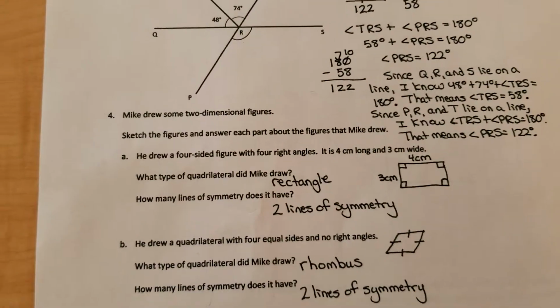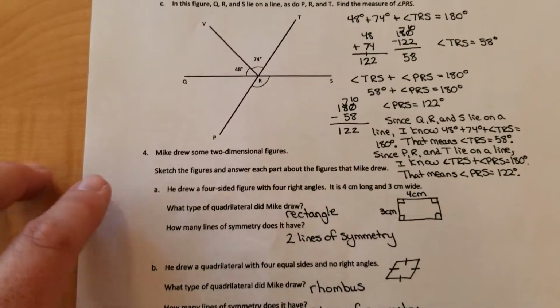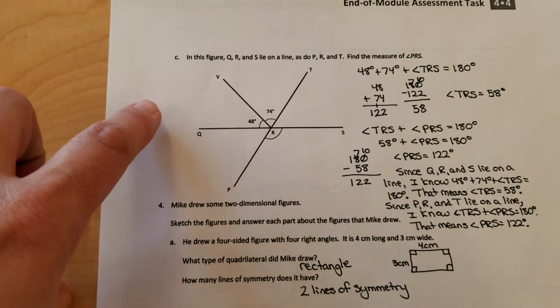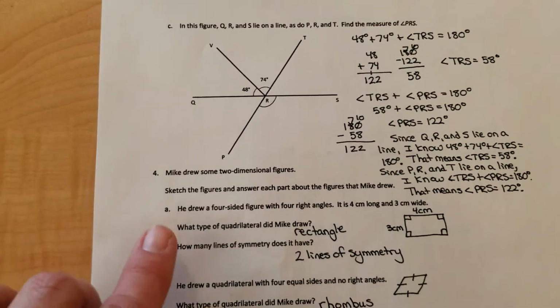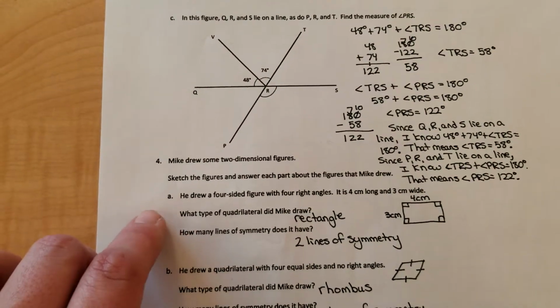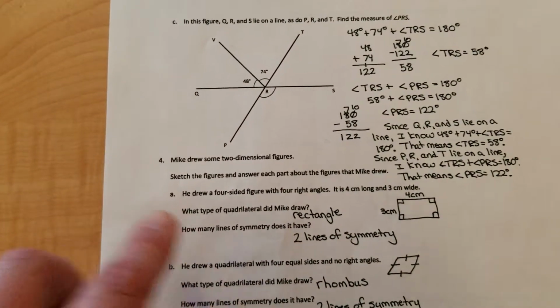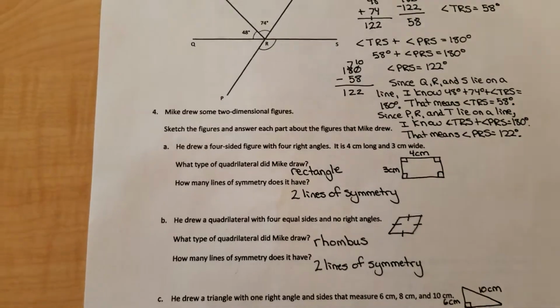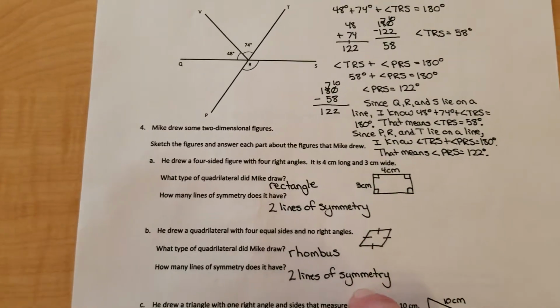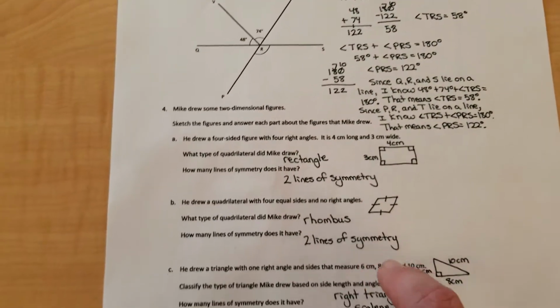Okay? For each one, I guess I haven't been telling you that, although I told you at the beginning, for each one you get correct, give yourself a +1. So like letter A, there's 2 questions. So you could have gotten +1 for rectangle and +1 for 2 lines of symmetry. +1 for rhombus, +1 for 2 lines of symmetry.